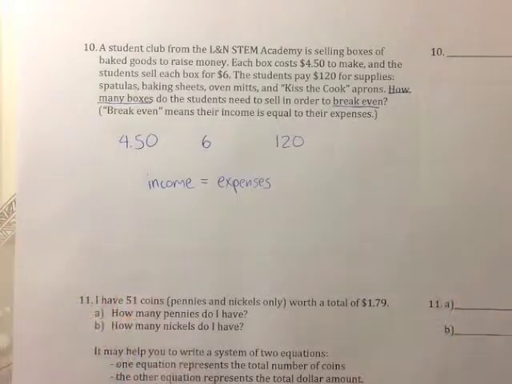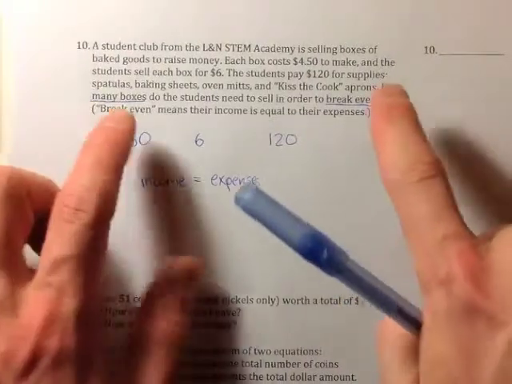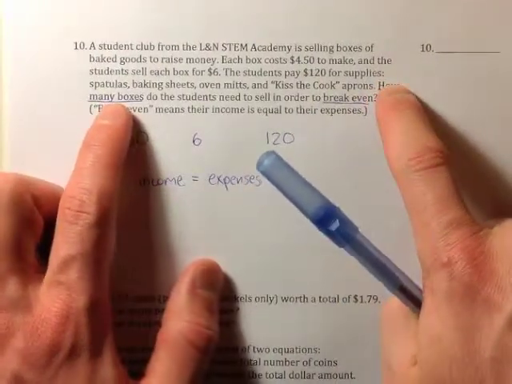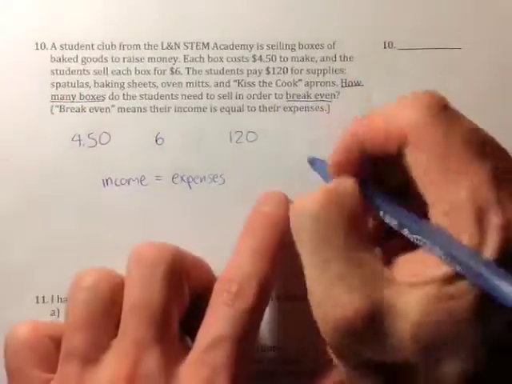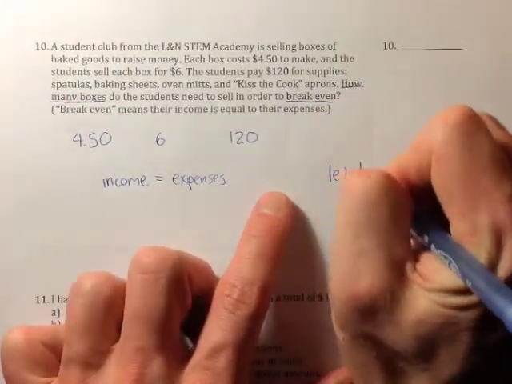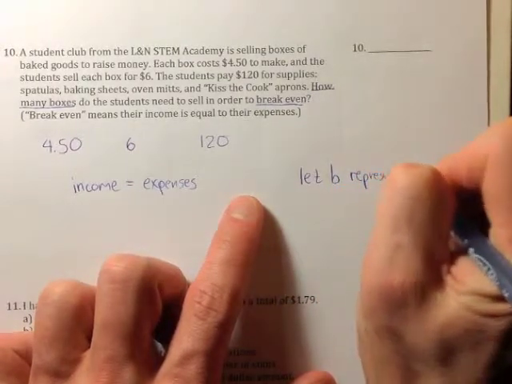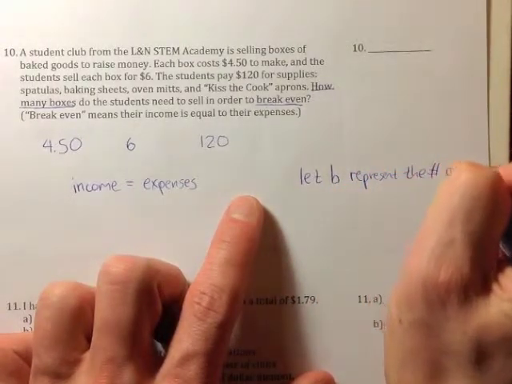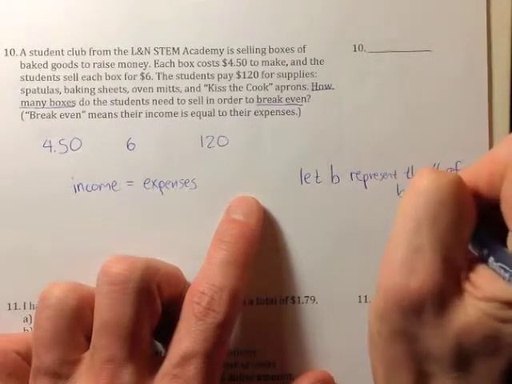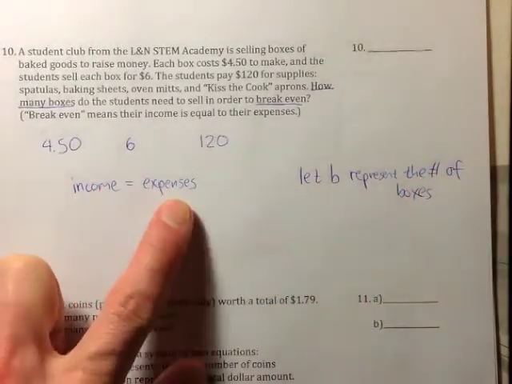Now, the unknown in this problem is how many boxes do the students need to sell? So I'm going to let B represent the number of boxes that they need to sell in order for their income to equal their expenses.